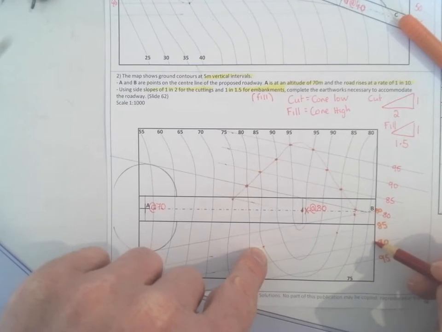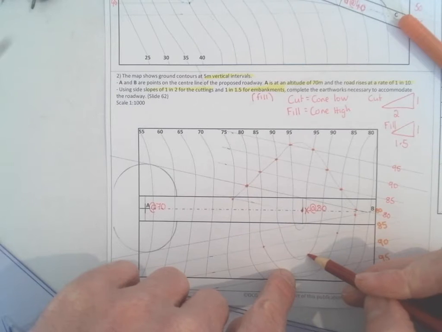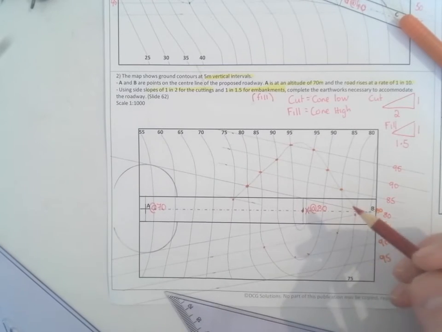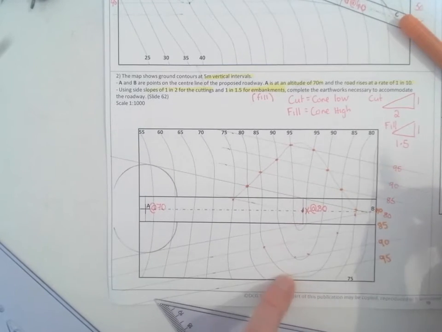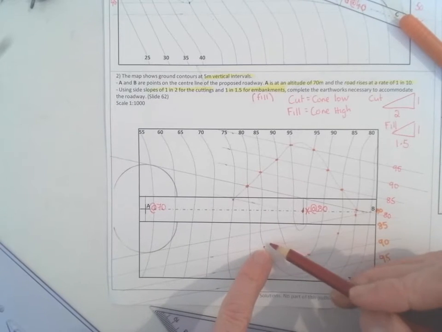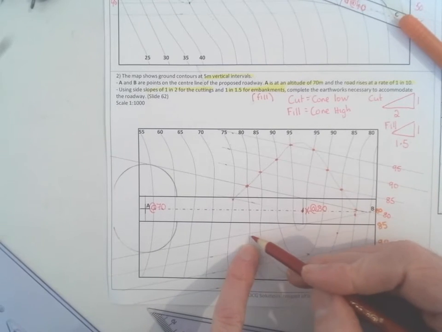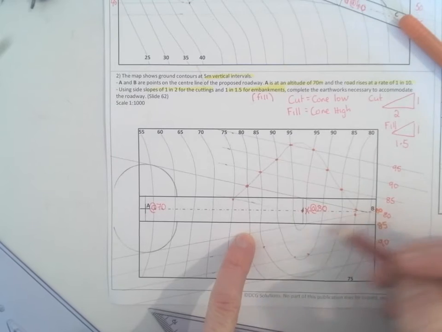Then we have 90 there. 90 is there. And we don't have any 95, just come down far enough. 80 is here, 80 is there as well.